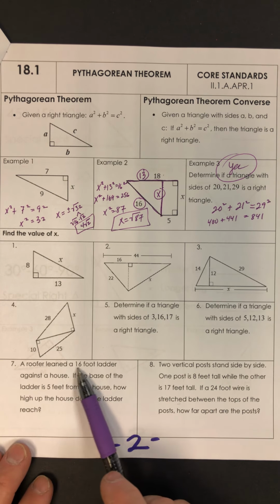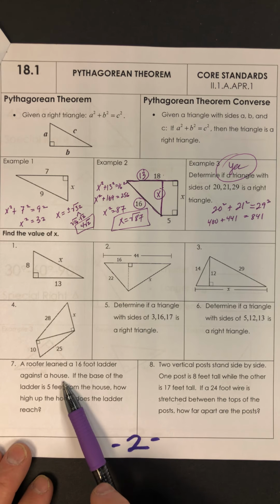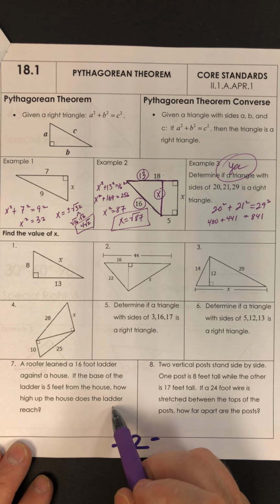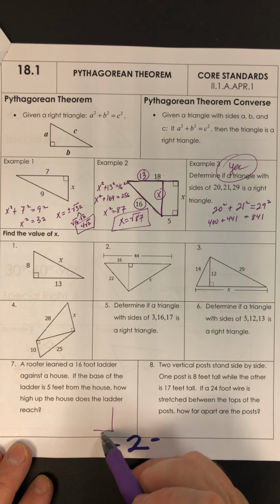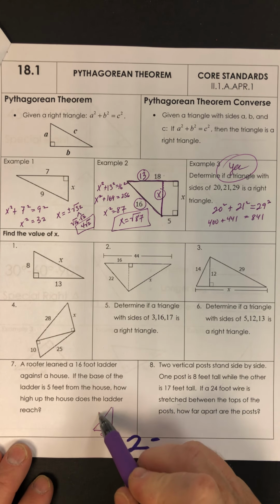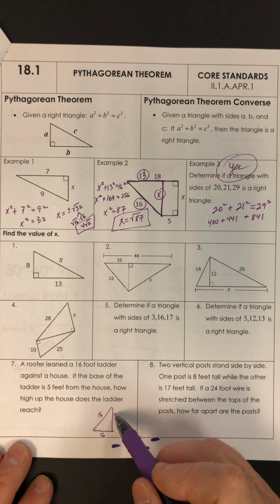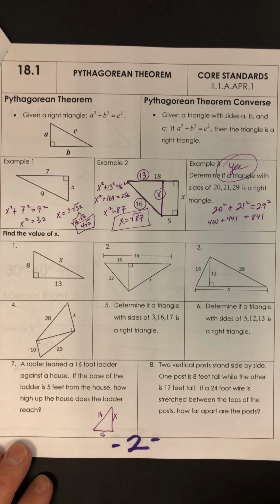A roofer leaned a 16-foot ladder against a house. If the base of the ladder is 5 feet from the house, so you're creating a right triangle. House, base is 5 feet, 16-foot ladder, how high up the house does the ladder reach? And so on. All right.